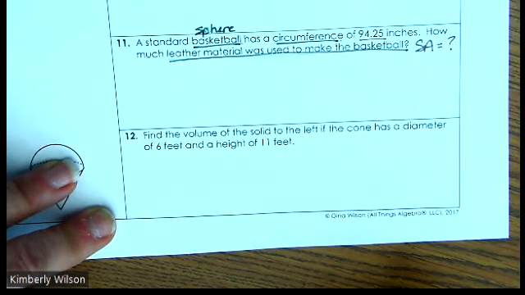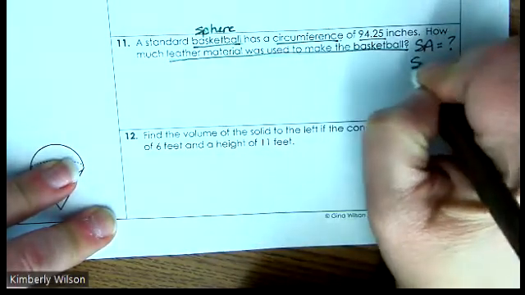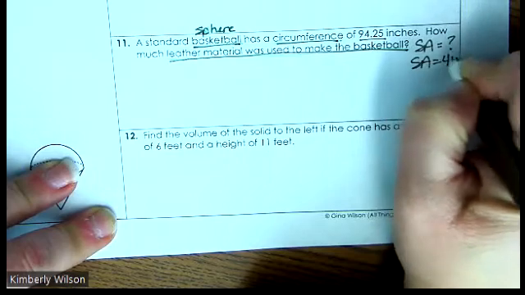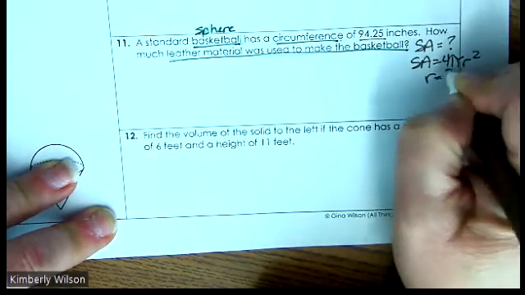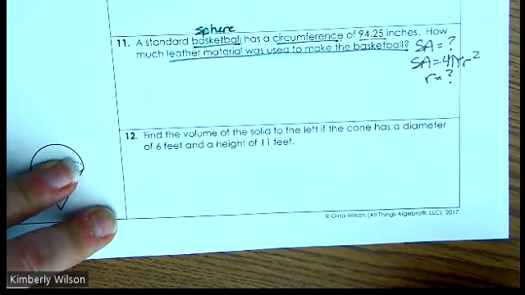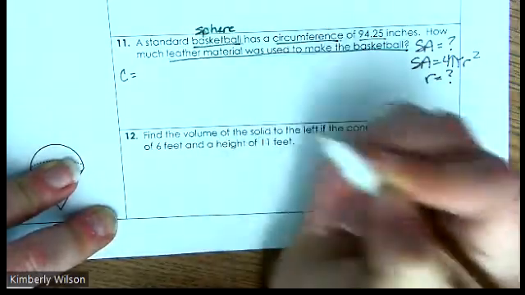Well, in order to find the surface area, because the surface area formula is 4 pi r squared, I need to know what the r equals, but I don't know that right now. All I know is what the circumference equals.